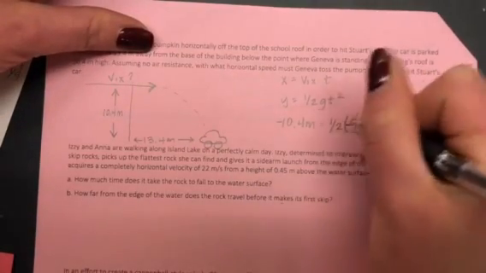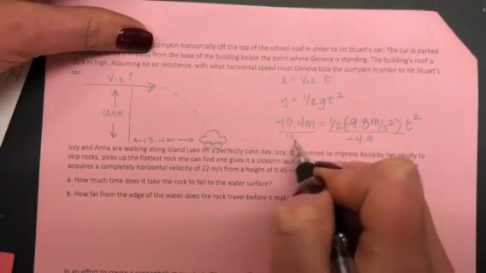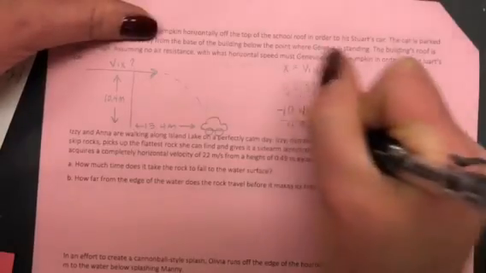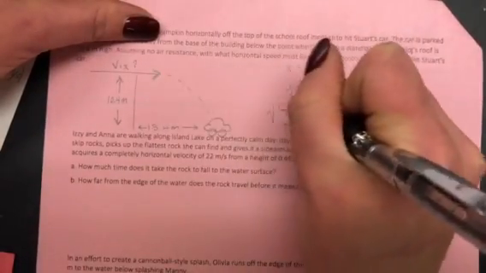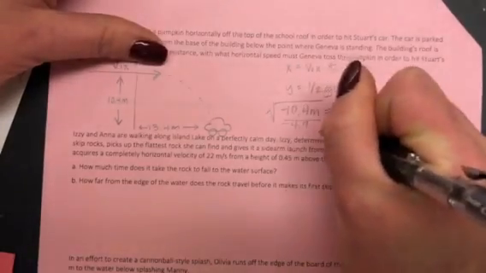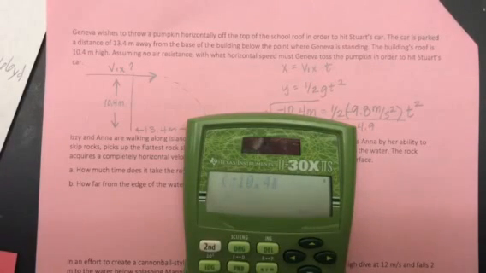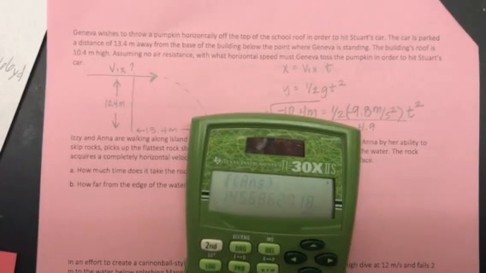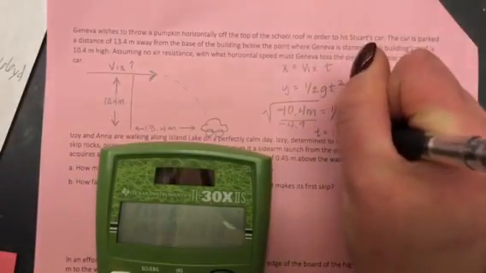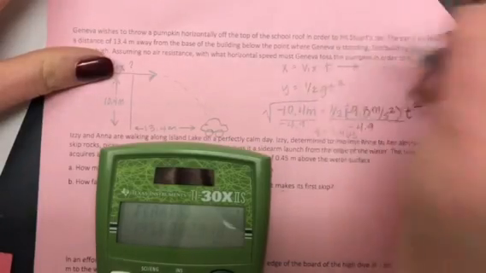So we divide each side by this, which is really just negative 4.9, and we get t squared. Actually, we'll just take the square root of this at the same time. So take the square root of this answer, and we get t equals, so negative 10.4 divided by negative 4.9 is 2.12. Then we take the square root of that number, and we get 1.46 seconds.